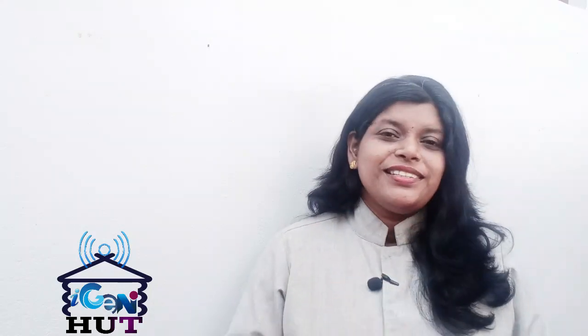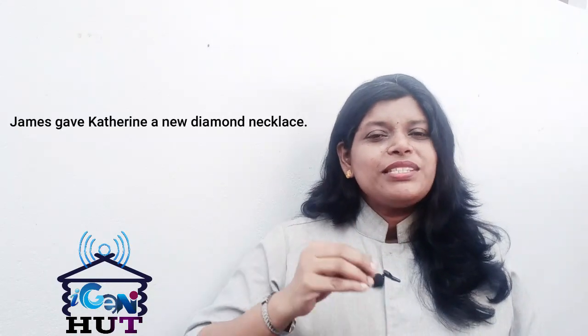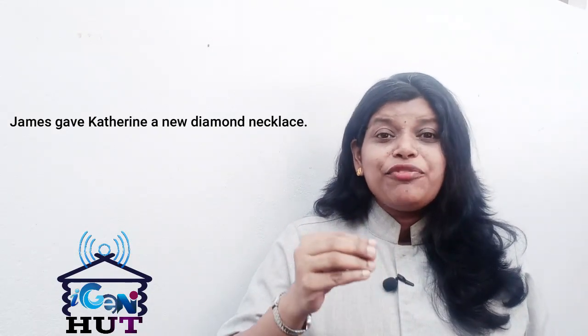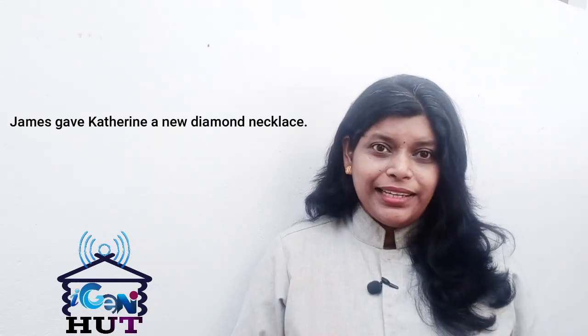When direct objects are involved, they are providing more information about the verb. For example, "She assembled her workstation." "He hates fighting." When there is an indirect object in the sentence, the indirect object is a receiver of the direct object. For example, "James gave Catherine a new diamond necklace."